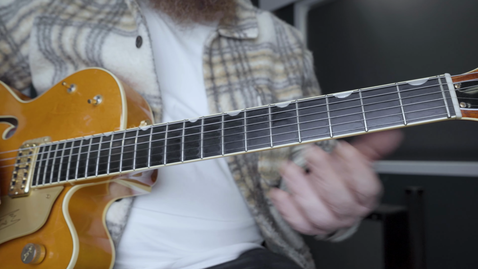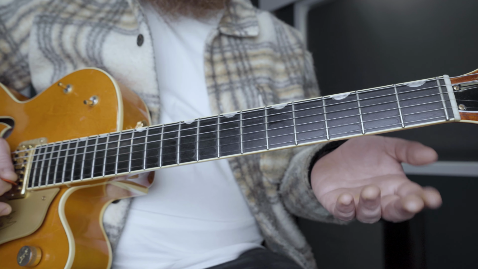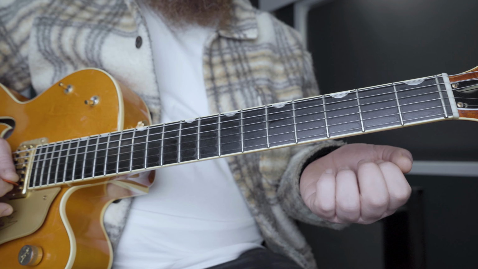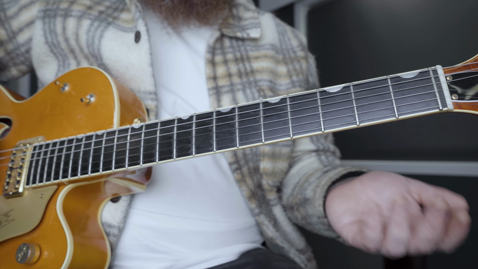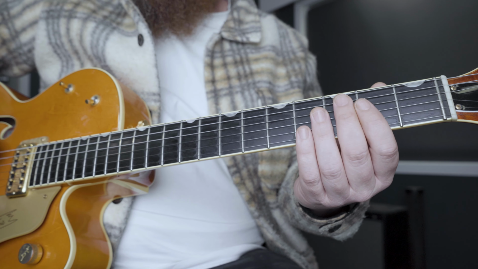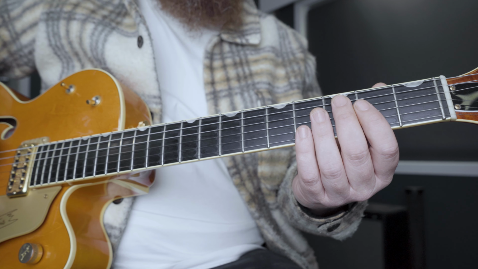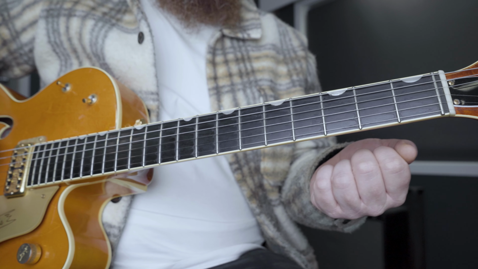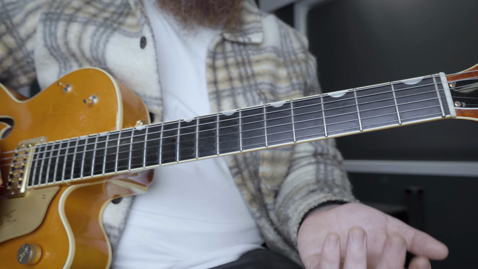So from here, my suggestion would be to find a root note that you want to play in. And let's say that we want to play in the key of E minor. We start on this top open string for E minor. And the E minor pentatonic is the same as our G shape for our major pentatonic.